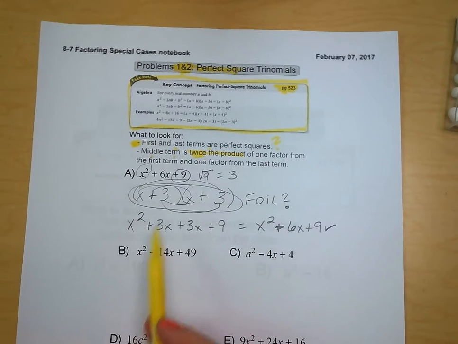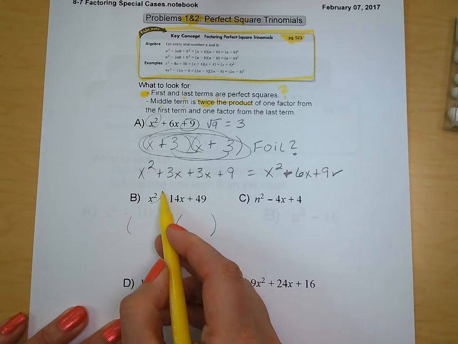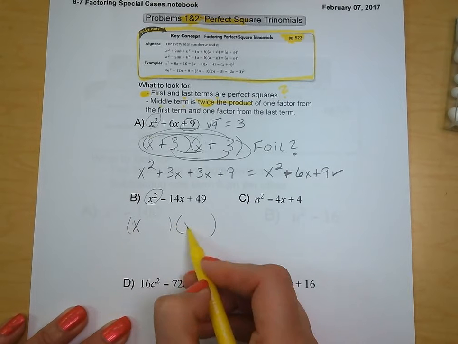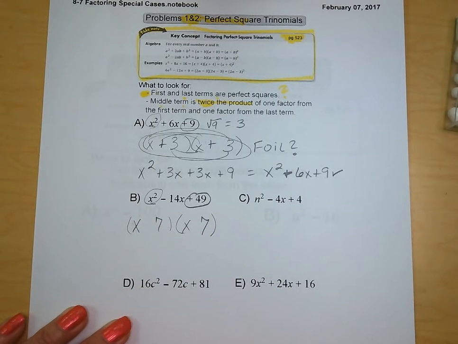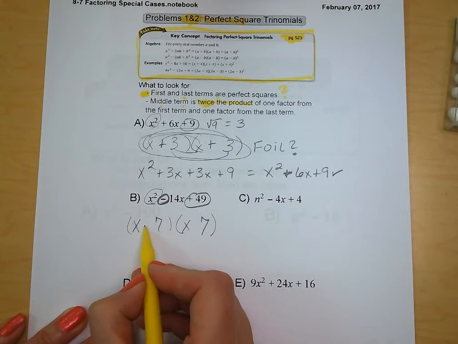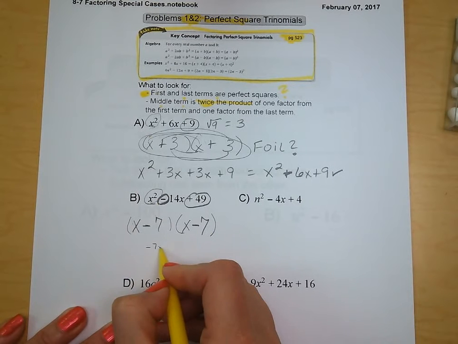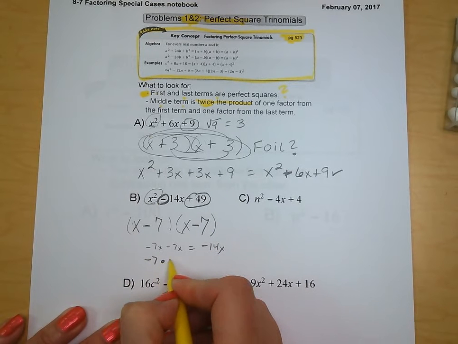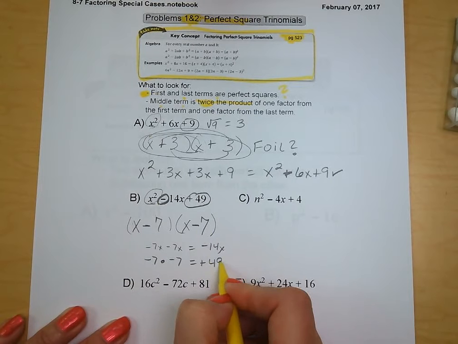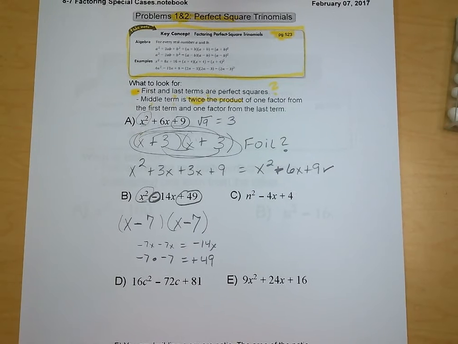So now let's take a look at letter B. We've got x squared minus 14x plus 49. Is x squared a perfect square? Yes, it's just x. Is 49 a perfect square? Yes, it's 7. Now we've got a negative 14, so we need to subtract both of these terms. x minus 7 times x minus 7. So those middle two terms, when we do our FOIL, would have negative 7x minus 7x, which would give us negative 14x, and our negative 7 times negative 7 is a positive 49.